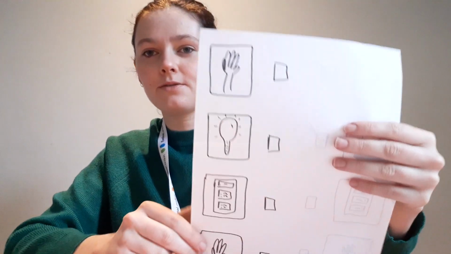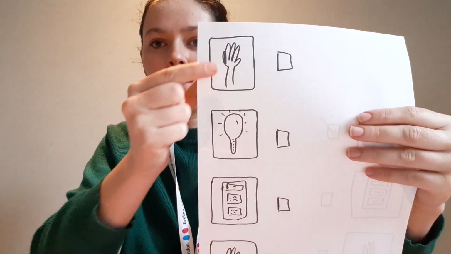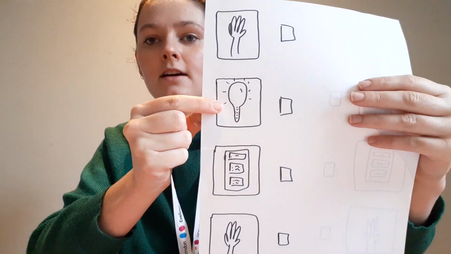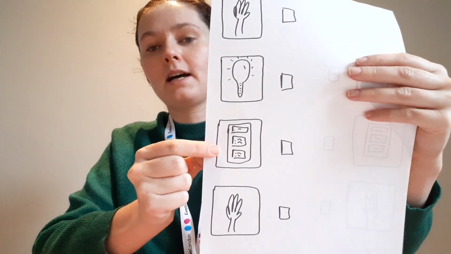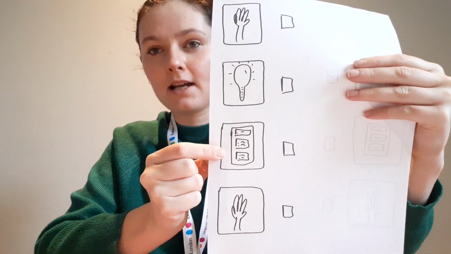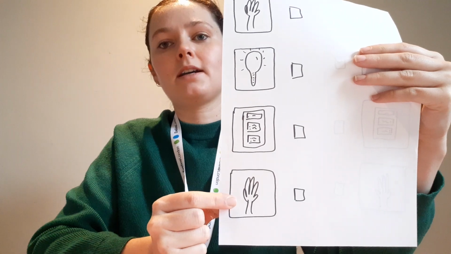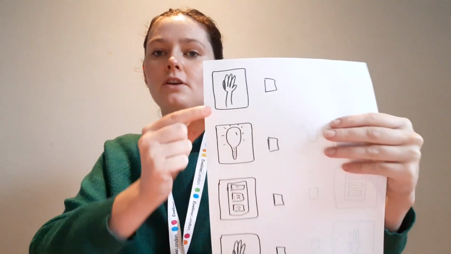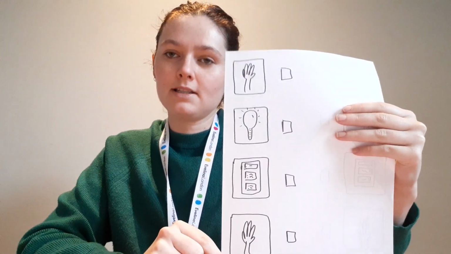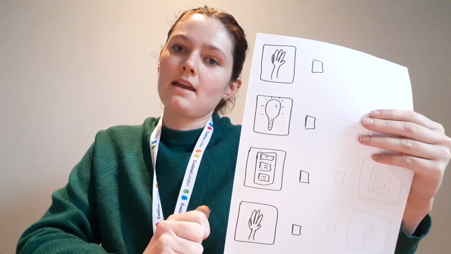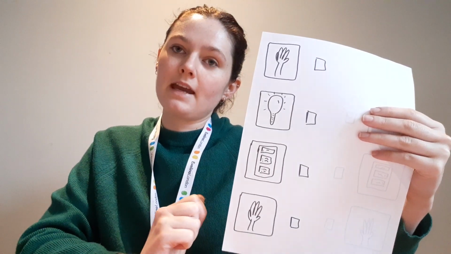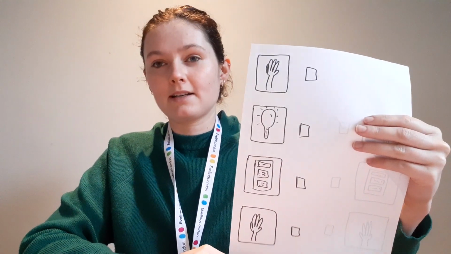Okay, so our visual schedule for today, we have hello, our tip of the week, our activity, which is creating a task planner, and then goodbye. You can use a visual schedule with your child to help plan your day, and they really help children to understand what to expect.